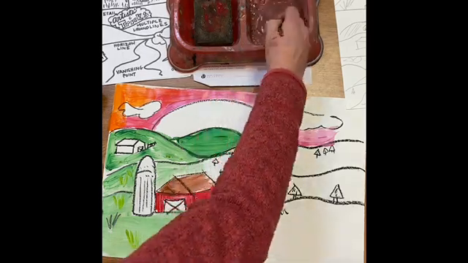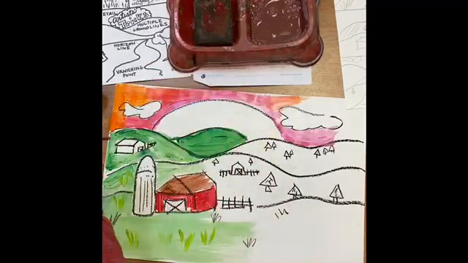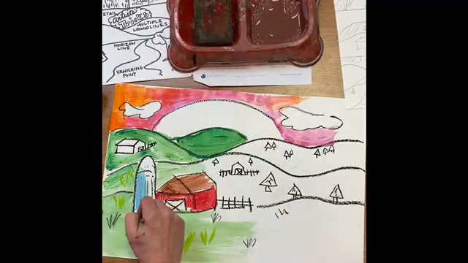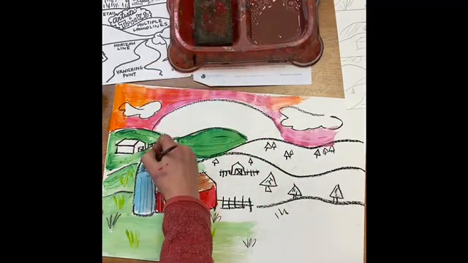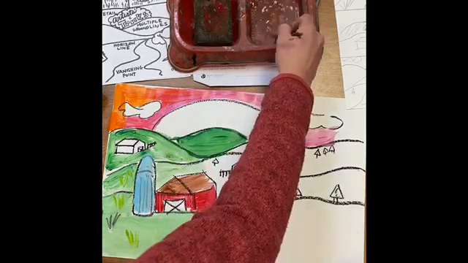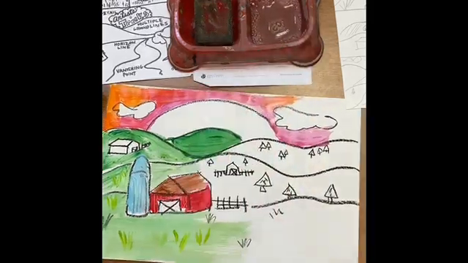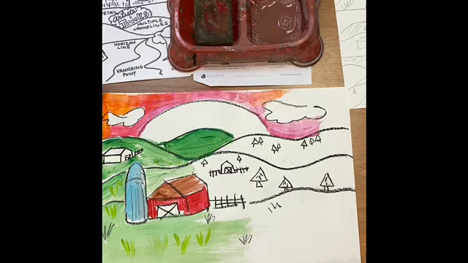And I'm gonna keep working like that until my paper is full of details using those techniques to add all kinds of color and detail to my paper. I'll time lapse you so you can see my work.